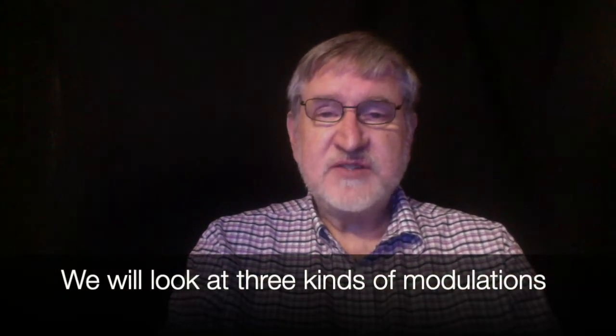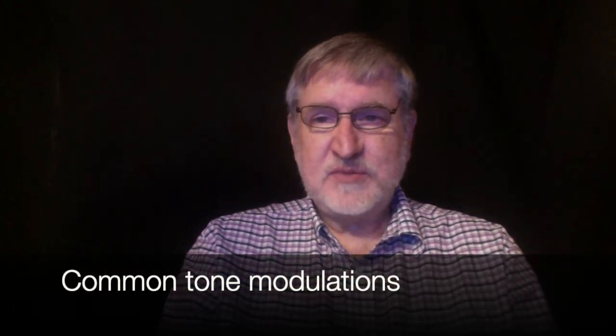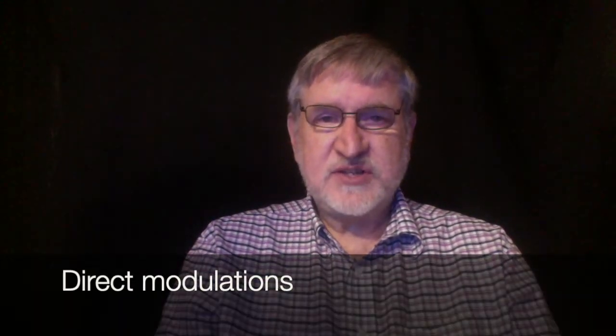This is Floyd Richmond and today we're going to talk about modulations. A secondary dominant is a quick visit to another key, but then the music immediately returns to the original key. In many cases, songs modulate to new key centers for short periods or sometimes for the remainder of the song. There are three different kinds of modulations: pivot chord modulations, common tone modulations, and direct modulations.